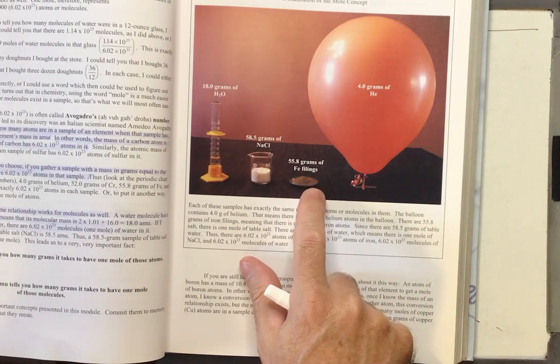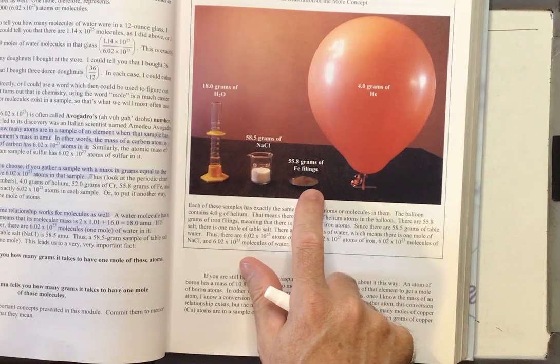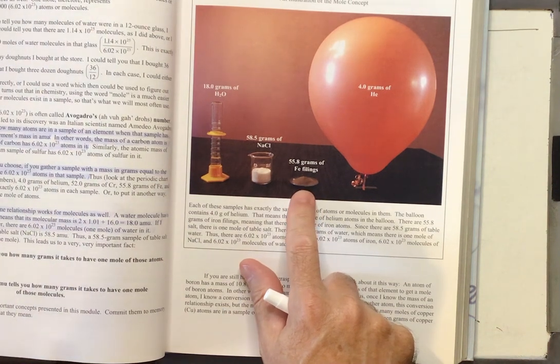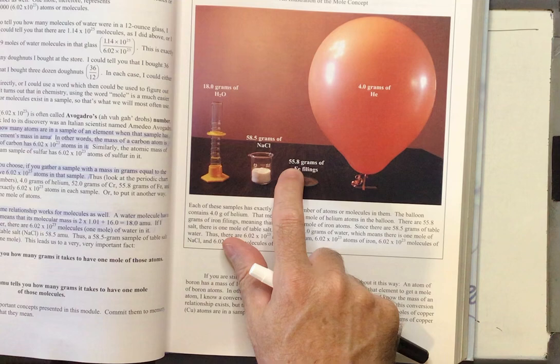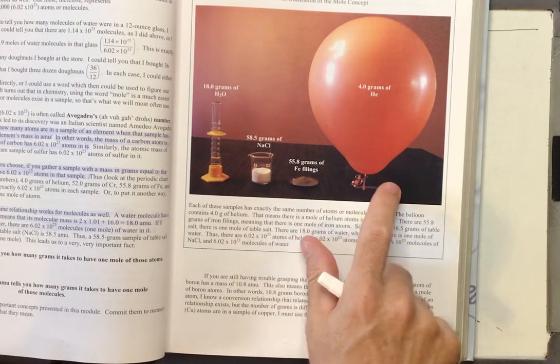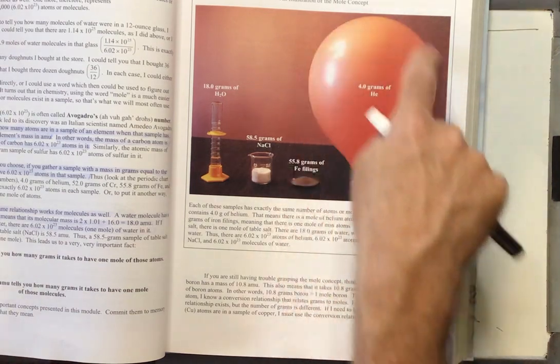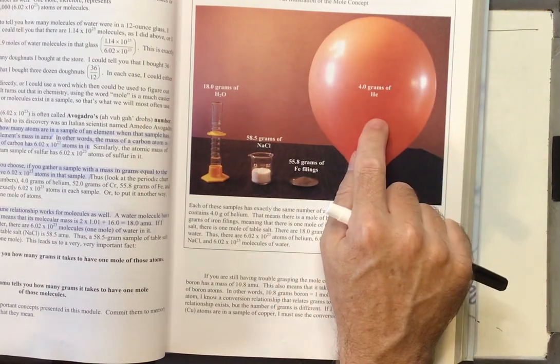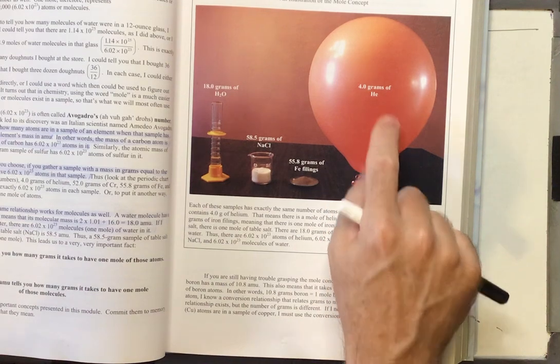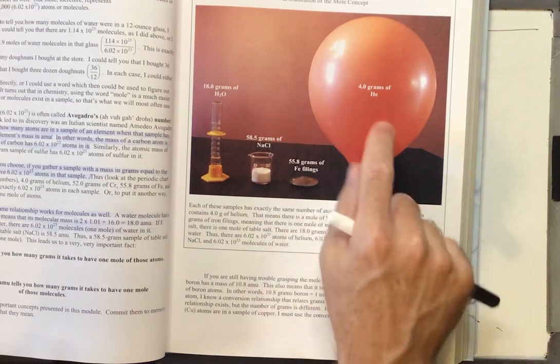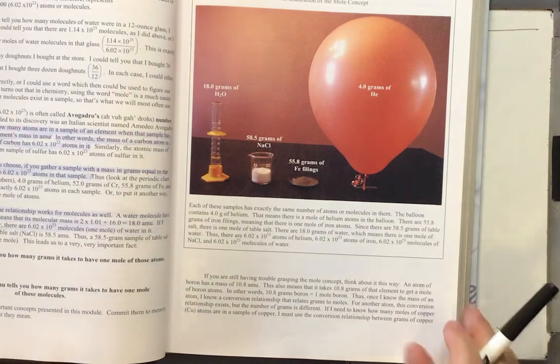Those iron filings, if you were to add up all of the atoms of iron, there would be 6.02 times 10 to the 23rd of them. Also, that corresponds to 55.8 grams. If you have a helium balloon, inside this helium balloon here, there are 6.02 times 10 to the 23rd atoms of helium. Just so happens that's 4 grams of helium.